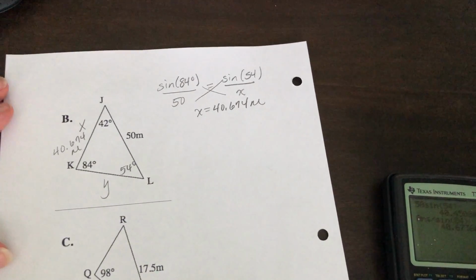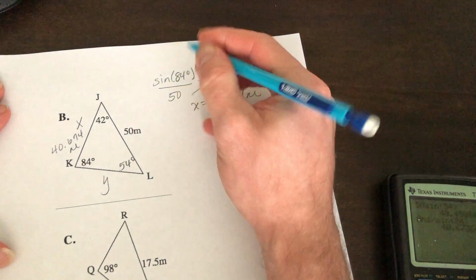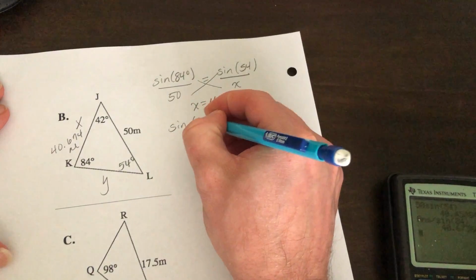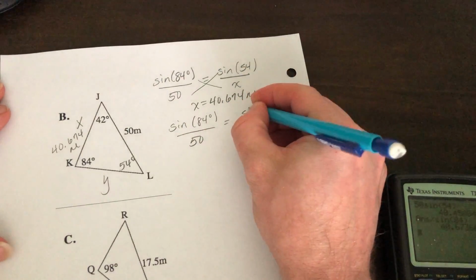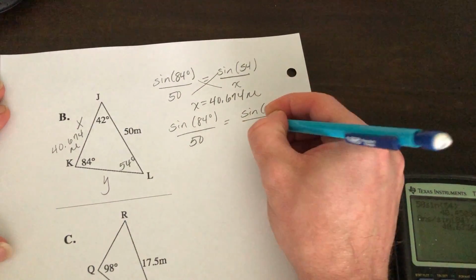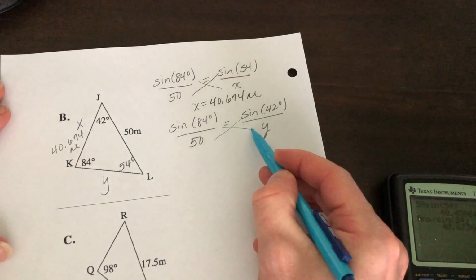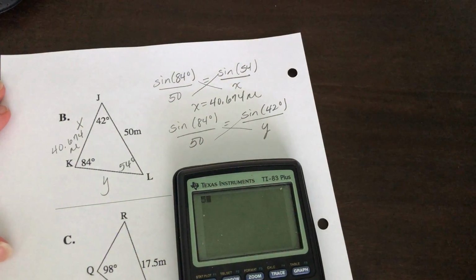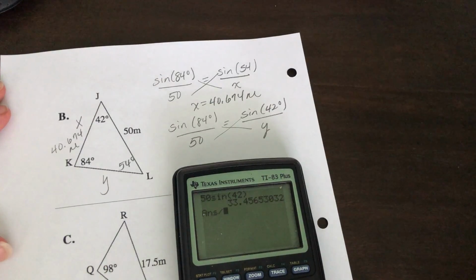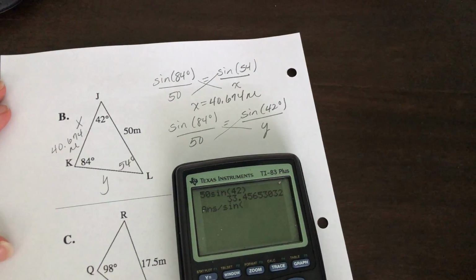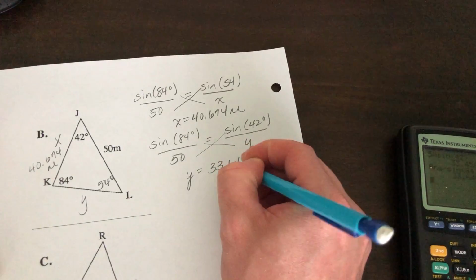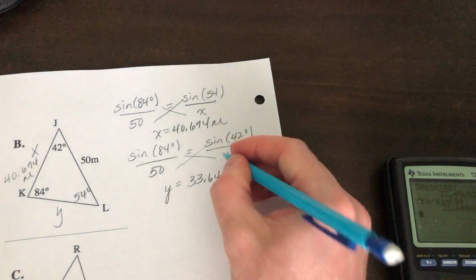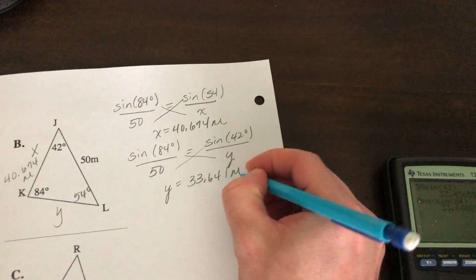Let's find y now. So we're going to keep this side of the proportion, and we're going to do sine of 42 over y. Now we're going to cross multiply and divide it by sine of 84. And we get 33.641, and we're going to be in meters.